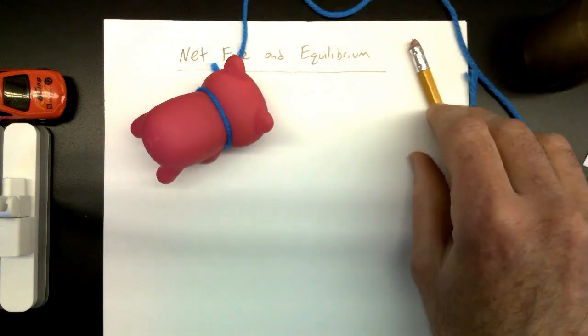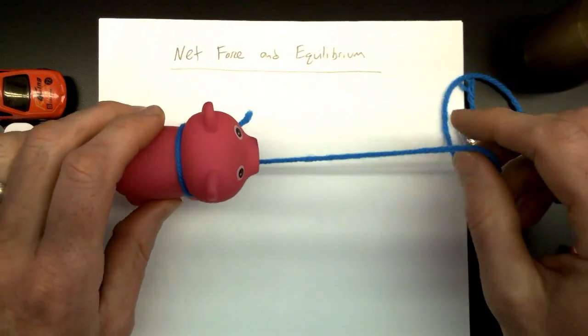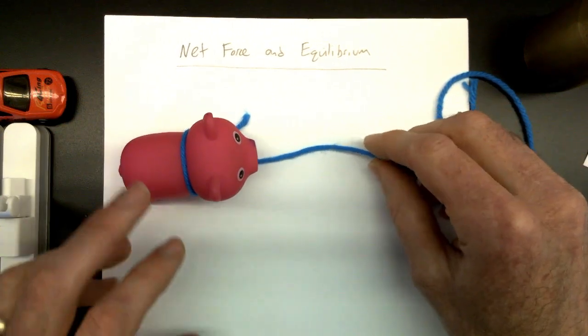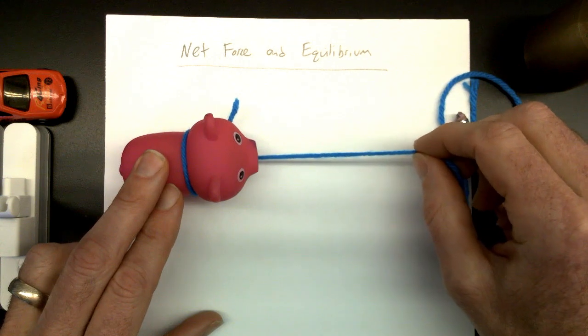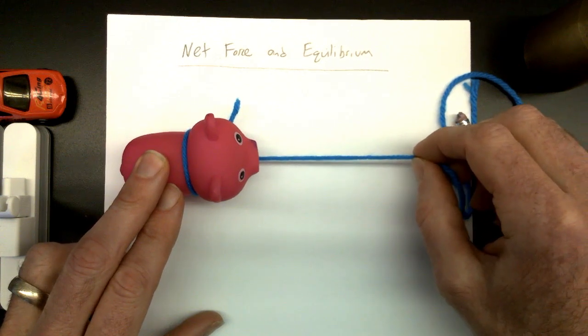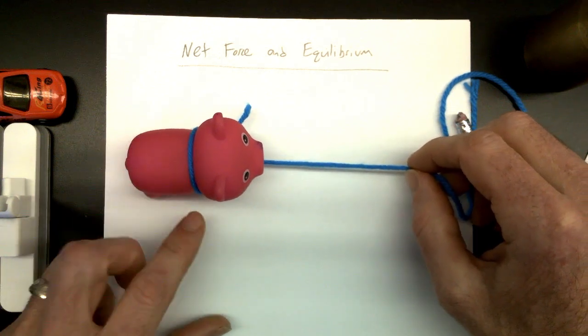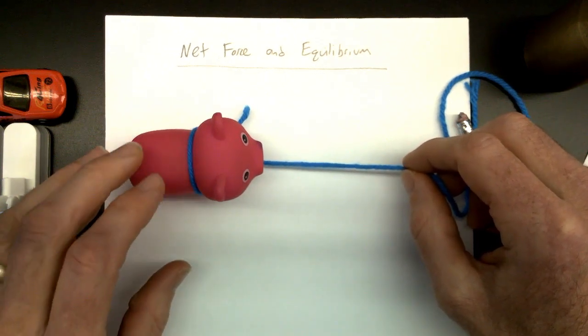Okay, great. So I've got my piggy here on a leash, and I want to take my piggy for a little walk. But Piggy's being very stubborn. So I'm pulling on Piggy, but Piggy's not moving. Yes, so here we go. Pulling on Piggy, Piggy's not moving. So Piggy's digging his feet into the ground there and creating a lot of friction.